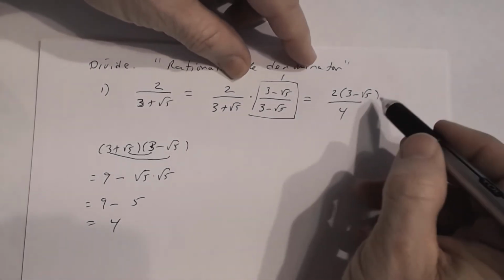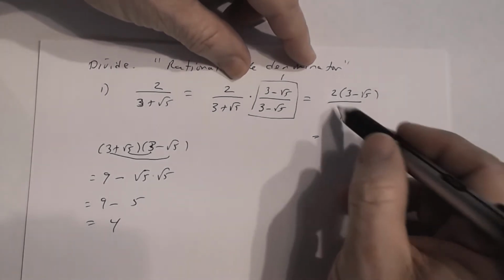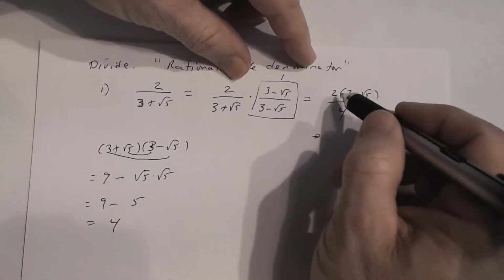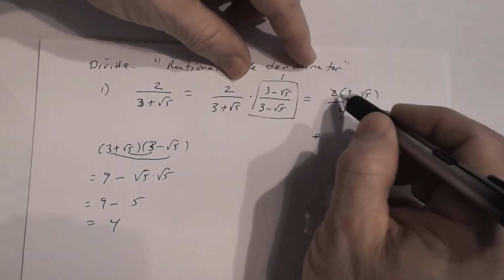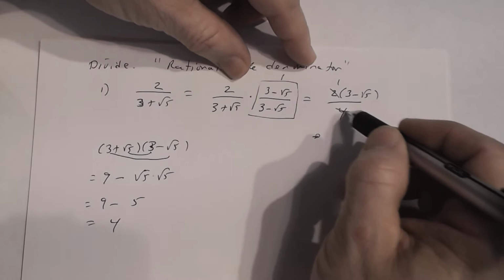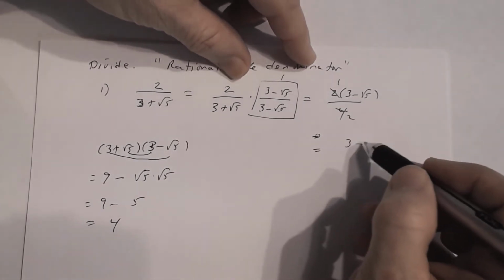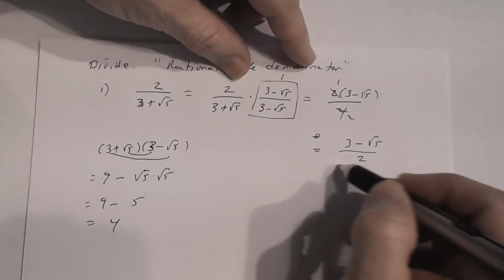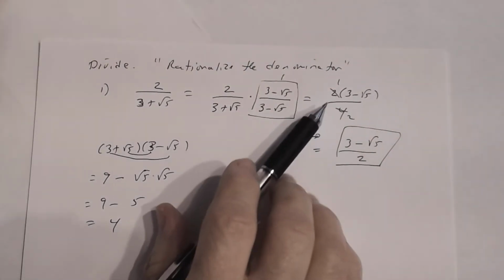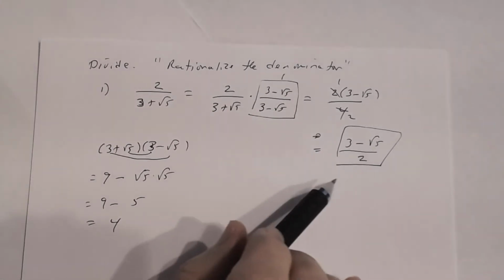And then you can leave your answer like this, or you can distribute. Oh, I'm sorry. We can reduce, right? So we can reduce this. So let's go ahead and reduce. So 2 divided into 2 is 1. 2 divided into 4 is 2. So the answer then will be 3 minus the square root of 5 divided by 2. Okay? So always make sure that you reduce if you can. And so that's the answer.